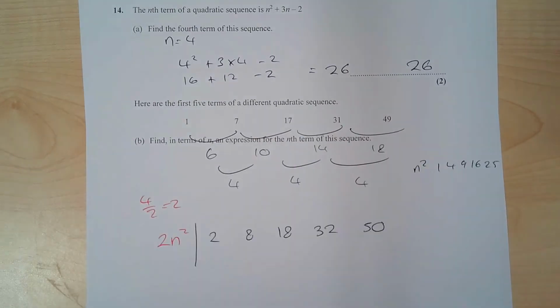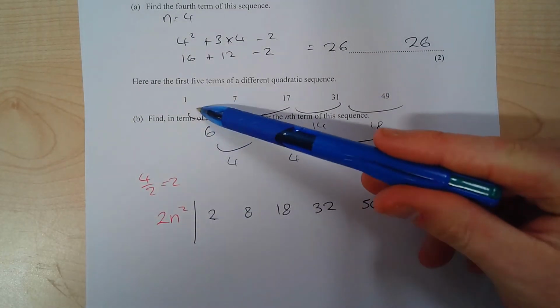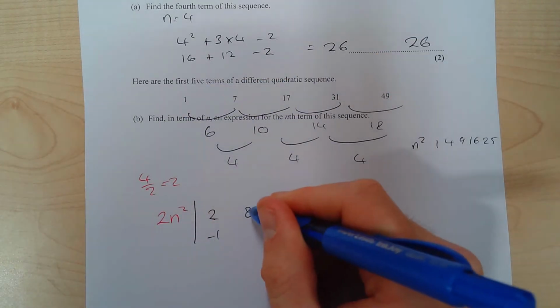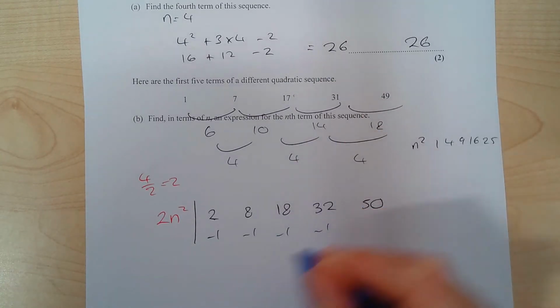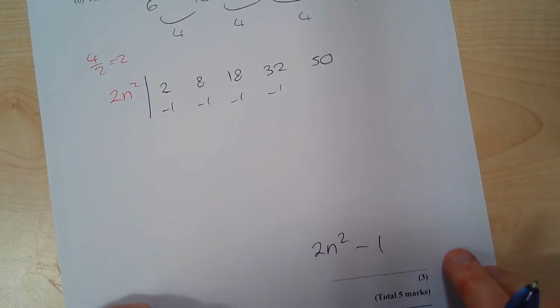And you've got to talk about language. How do I get from 2n squared to my sequence up here? Well, I subtract 1, subtract 1, subtract 1. So each time I'm just doing 2n squared and I'm taking away 1 from that to get my sequence.